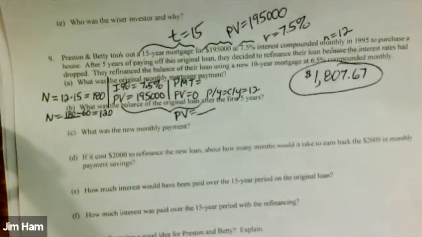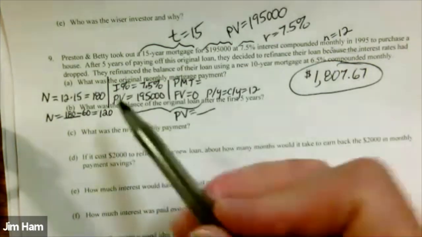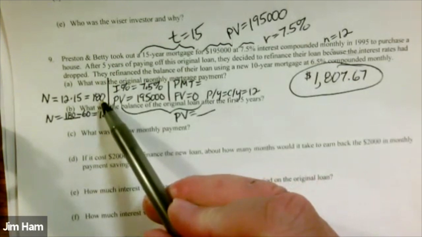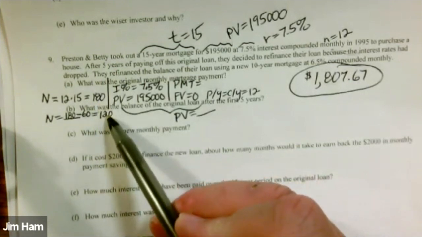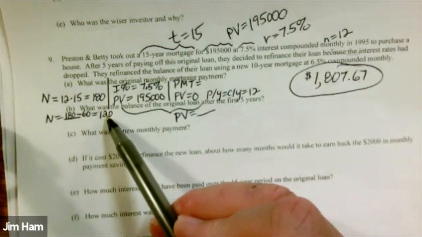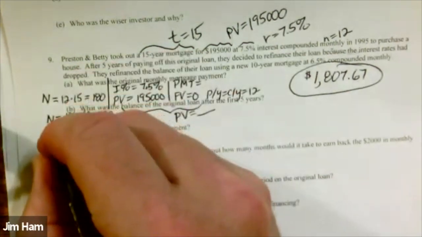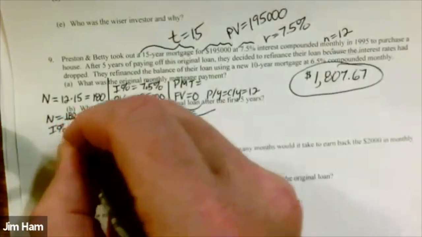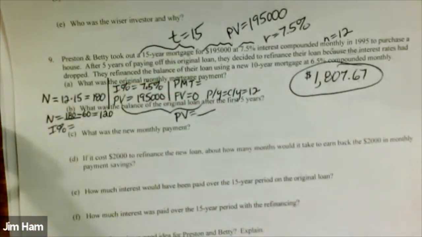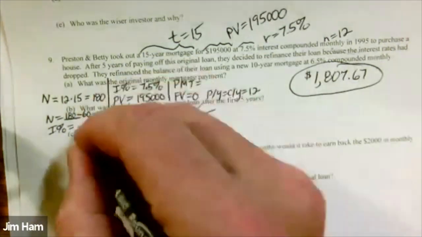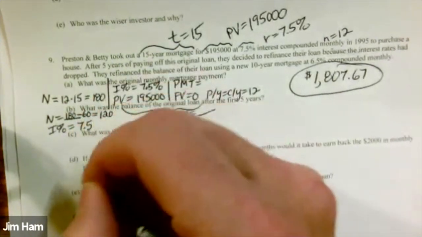So you can think of N in these refinancing problems, or any time, as the number of payments remaining. After 5 years, 60 payments made, 120 payments remaining. Now the interest rate, I'm not going to change to that lower rate yet, because the first thing I have to do is figure out the present value on the current loan with the current 7.5% interest rate. So this remains as 7.5.